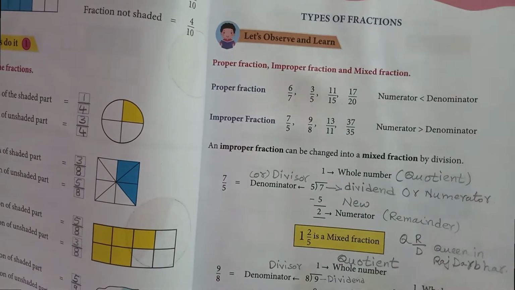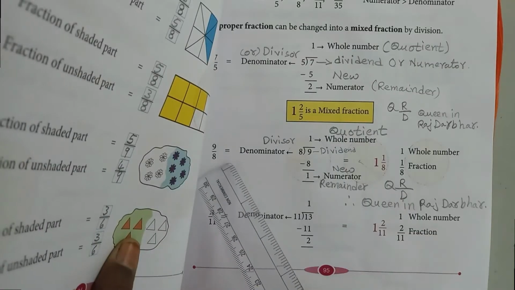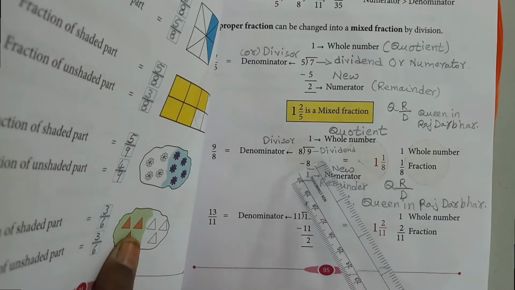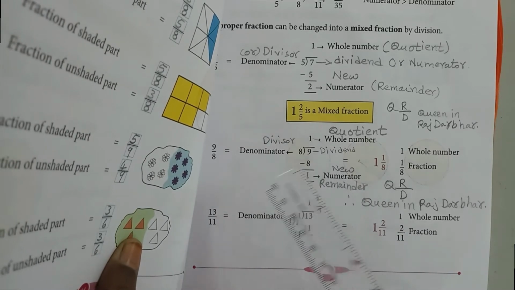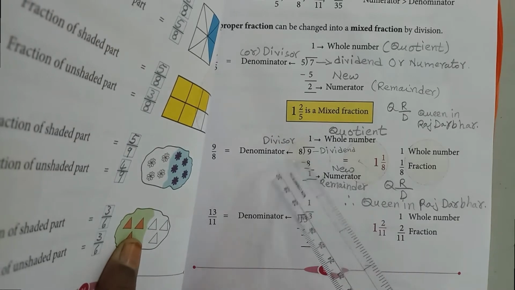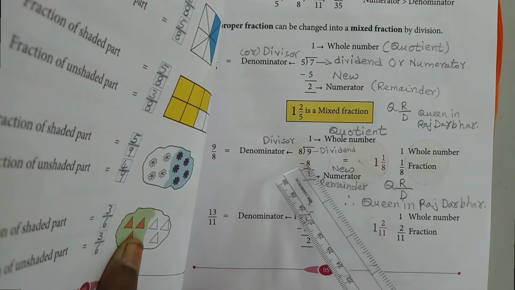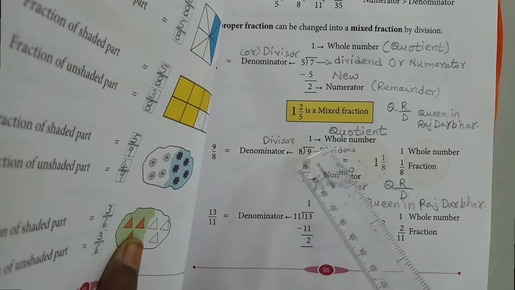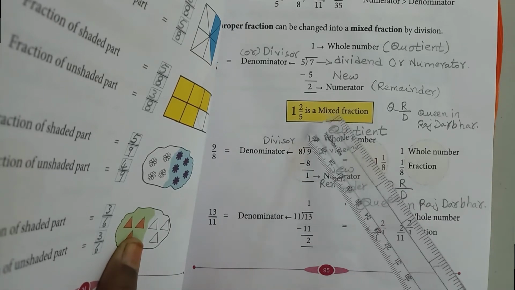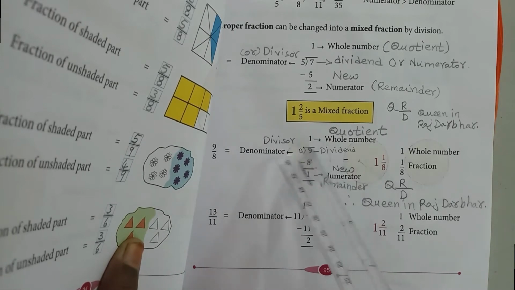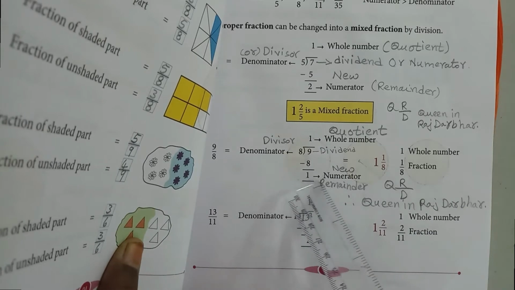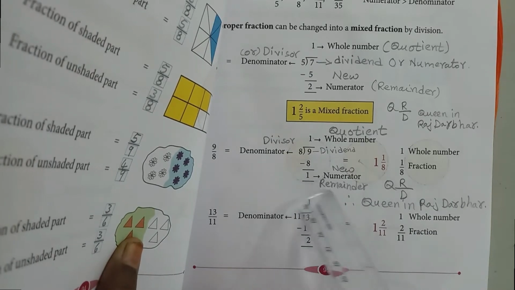Likewise, one more example they have given here: 9 by 8. How will we write it now? 9 goes in the dividend place and 8 we write as the divisor. That is the denominator, and this is the numerator. Now we check how many times 8 goes into 9. 8 ones are 8. So 9 minus 8 is 1. You write it below, and the 1 you write in the quotient part. So 9 is the dividend, 8 is the divisor, the quotient 1 is the whole number, and this 1 is the remainder. We can call it the new numerator.